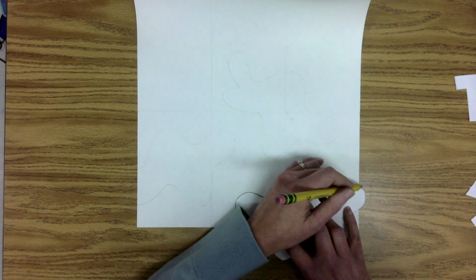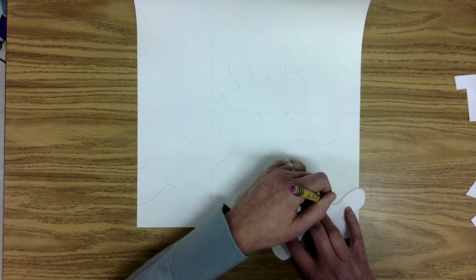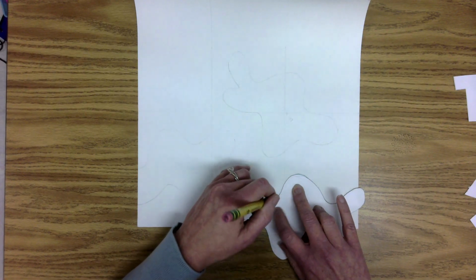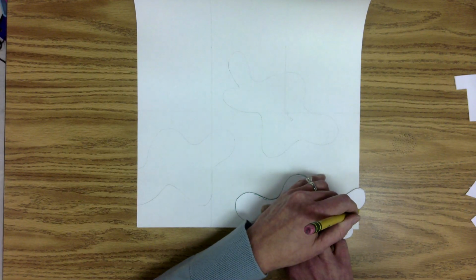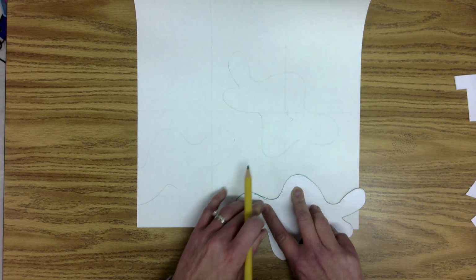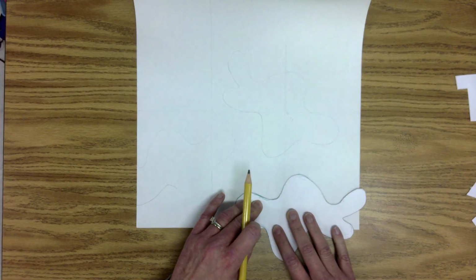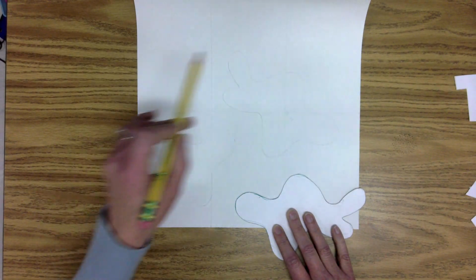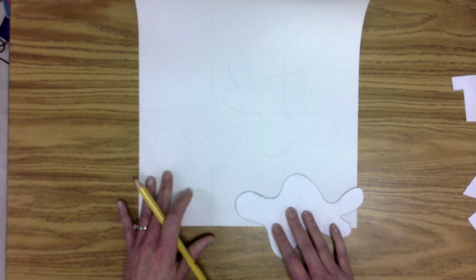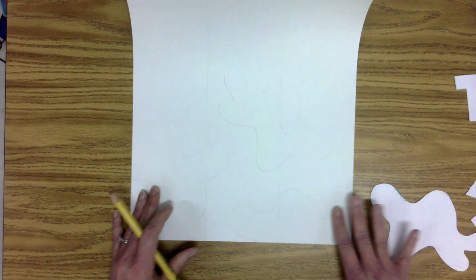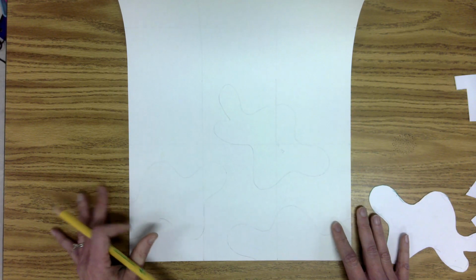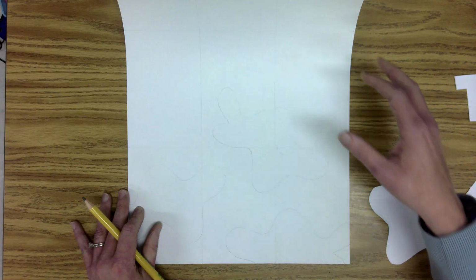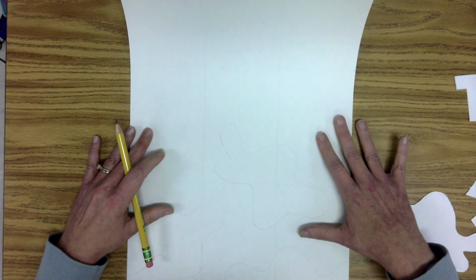All right, so I am going to trace. And I do want your shapes to go off the page, so make sure that your shapes are going off the page because you are going to have to go off every edge of this paper. All right, so that is the 3 shapes. I don't think I could really fit any more in there, not even a part of it. So now I'm going to move up.